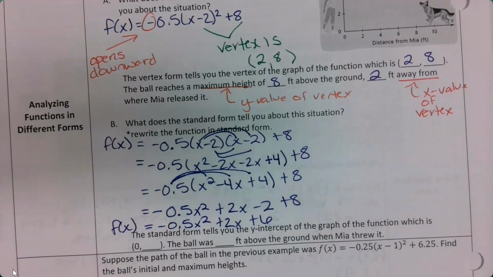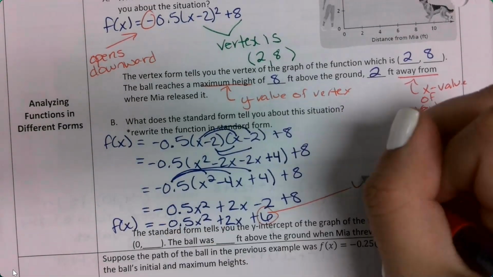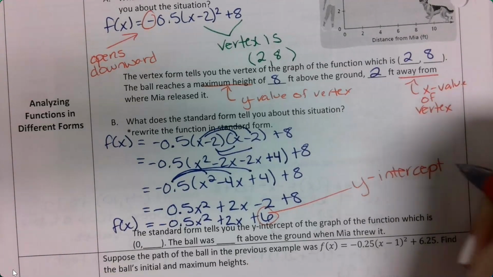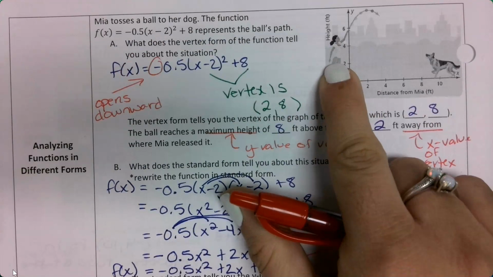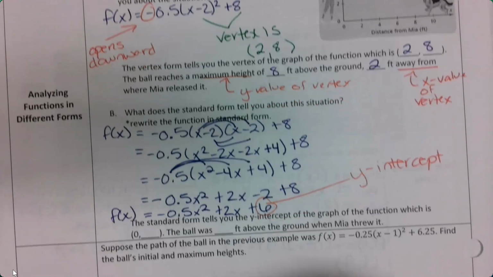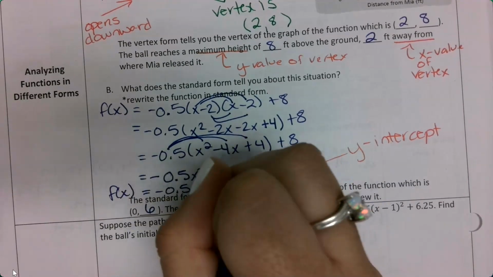So what's my y-intercept here? So what do you think the y-intercept is telling us if we think back to this picture? What's happening at the y-intercept? Yeah, we're starting the throw. So the y-intercept is 0, 6, and the ball was thrown from 6 feet.